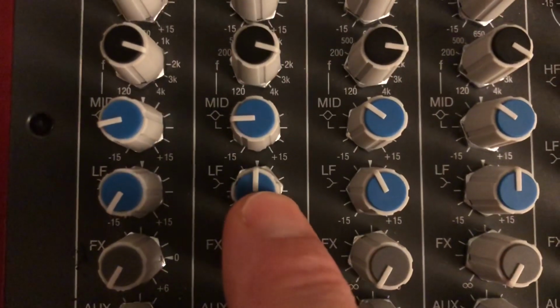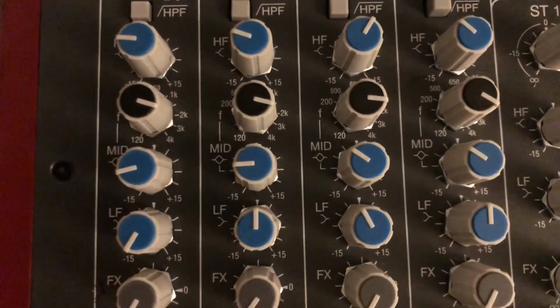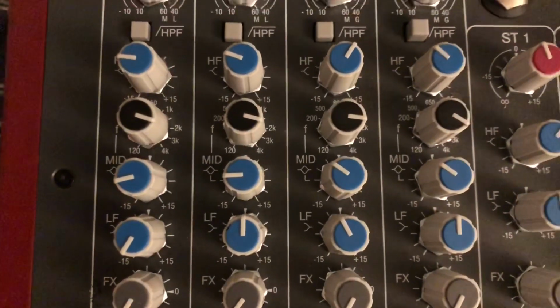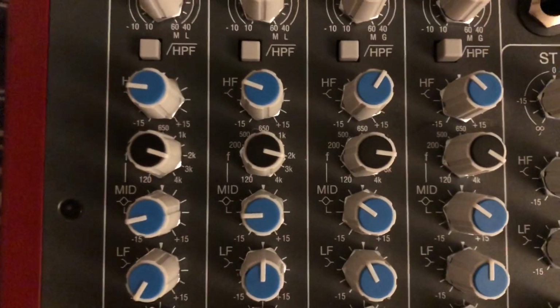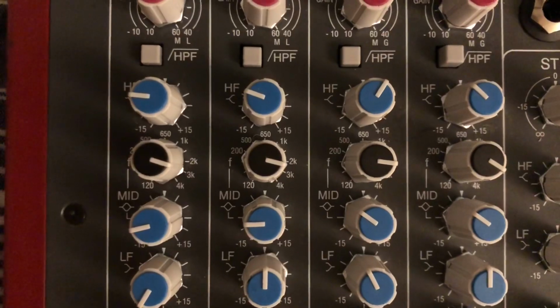Of course, the low frequency, I kept it flat because I needed the handpan to activate the octaver. I'm going to talk about the octaver in the next video, actually. So that's roughly the EQ. But once again, it's because it worked for me.